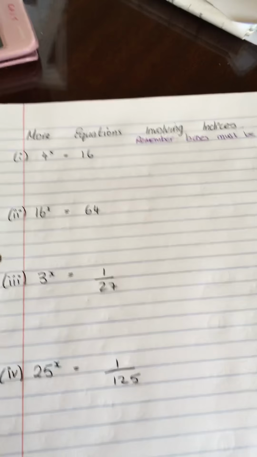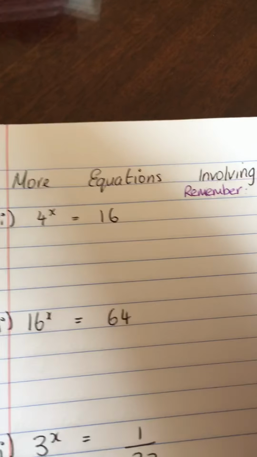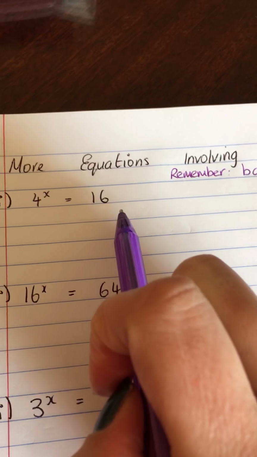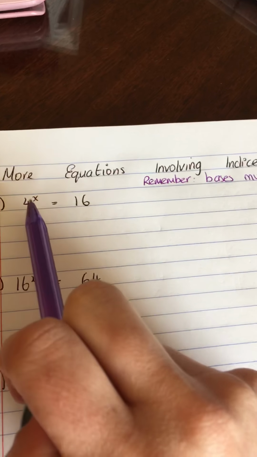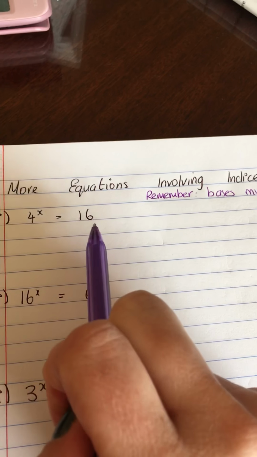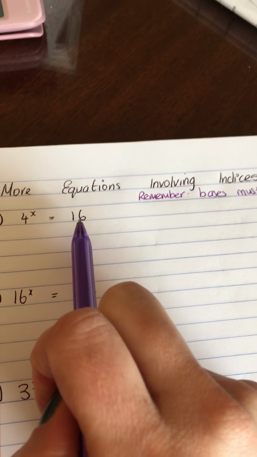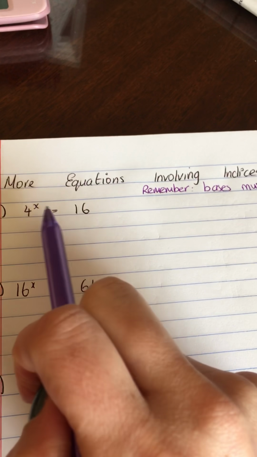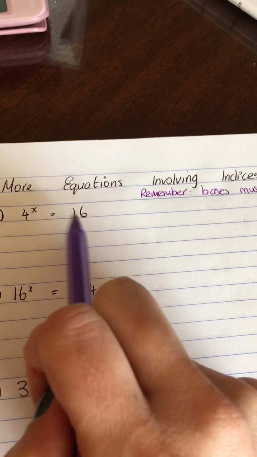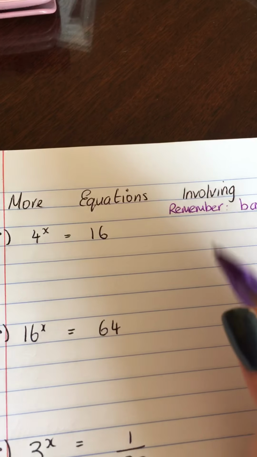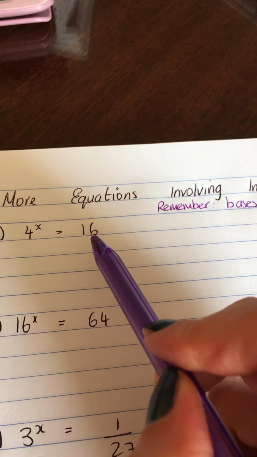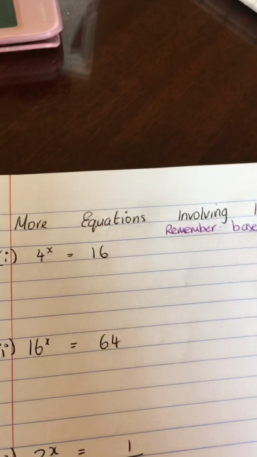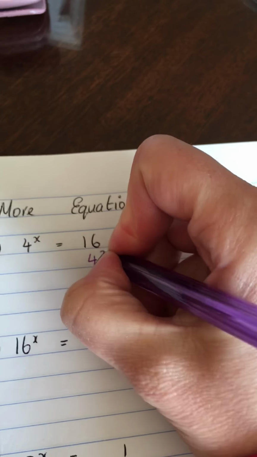Right, the first one here: we have 4 to the power of x equals 16. Remember the bases must be the same, so we're in trouble here. This base is 4, this base is 16. Before we can even think about the powers, we must make sure that the bases are the same first. So can 16 be changed to base 4? Yes, it can. It can become 4 squared.